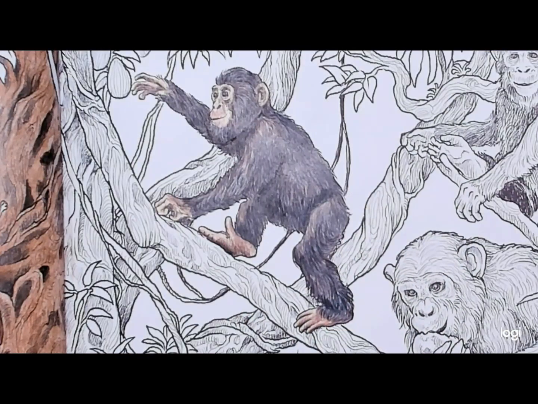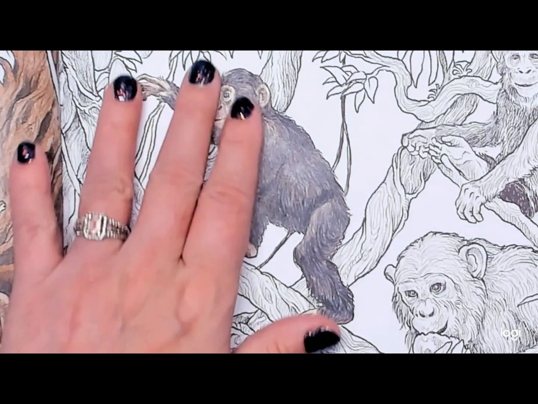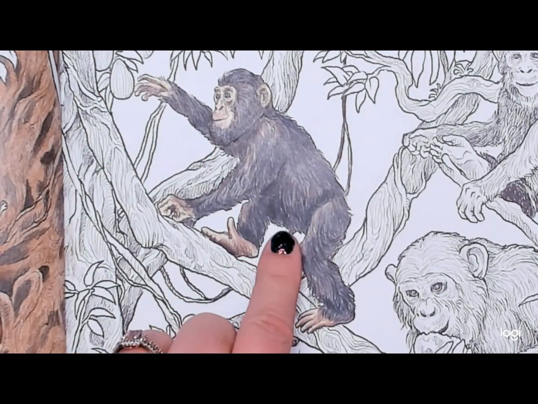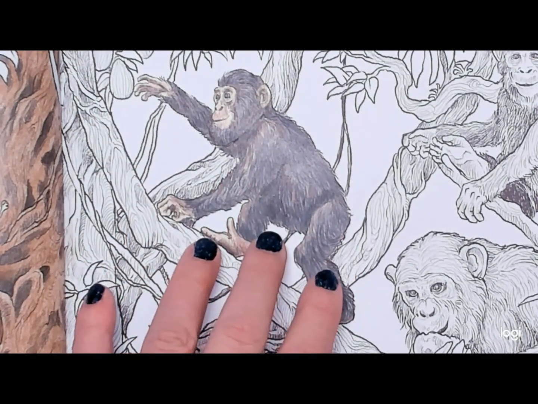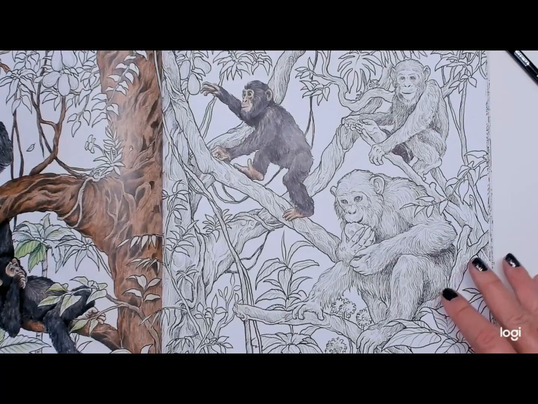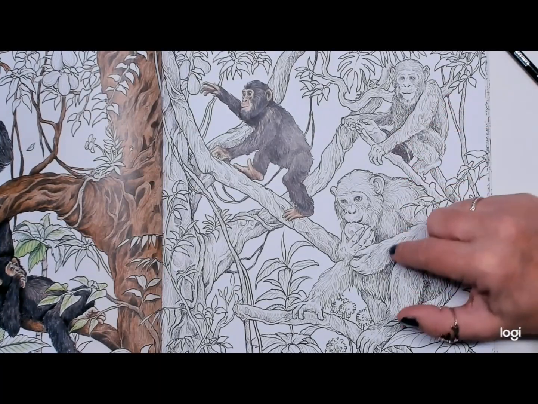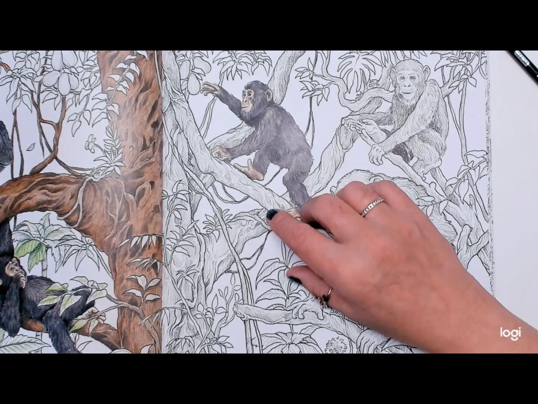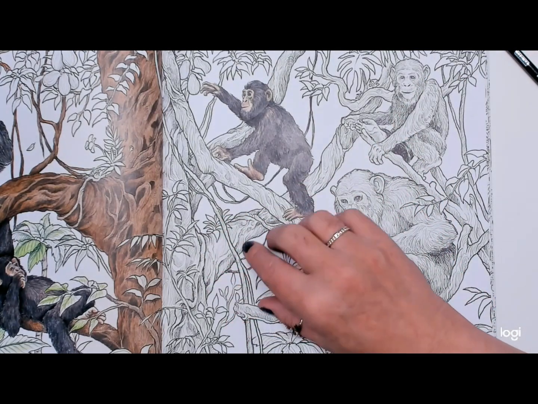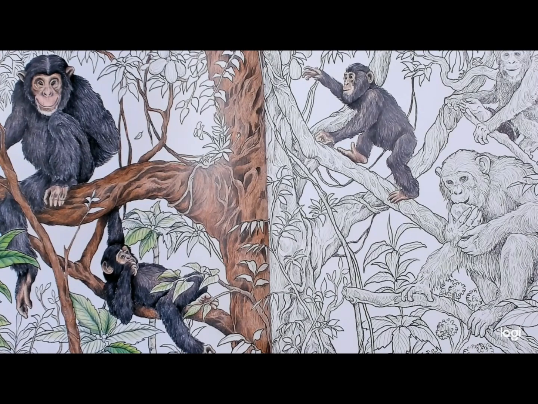Again, I color extremely slowly, but to give you an idea, this took me so far 51 minutes, and that was just to do the chimpanzee. So I'm not sure if in the next video we'll continue to do the chimpanzees or I'll do them off screen and we'll start working on the trees and foliage. But this is what I have so far.